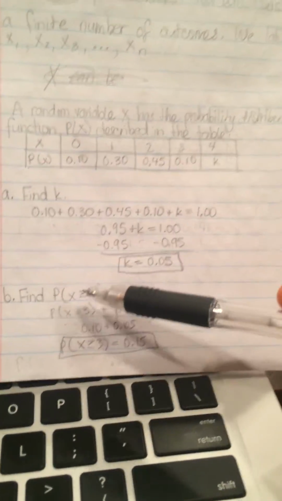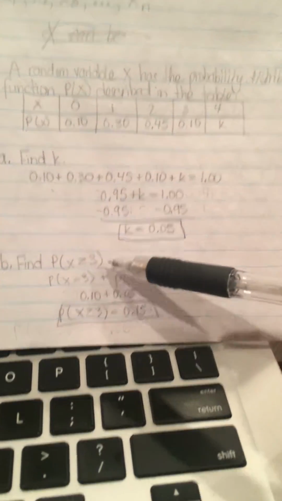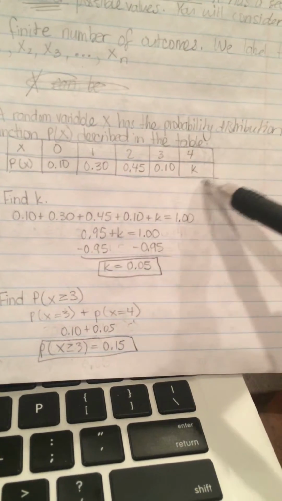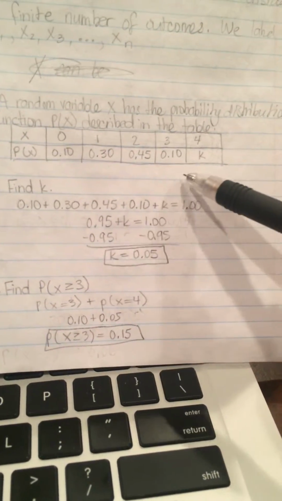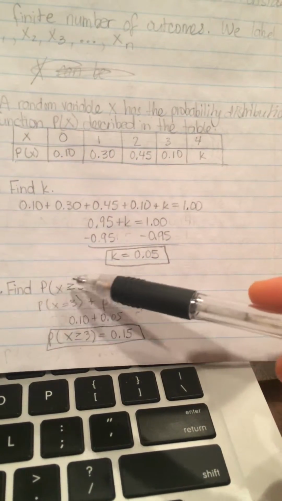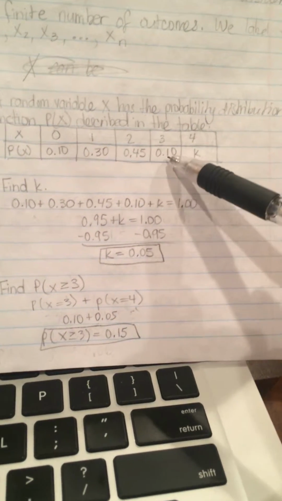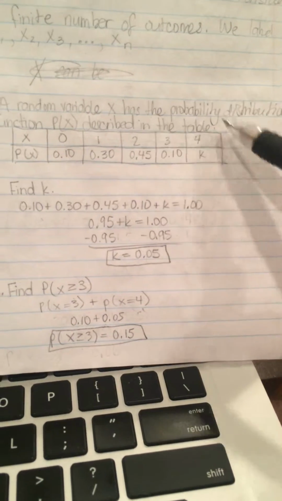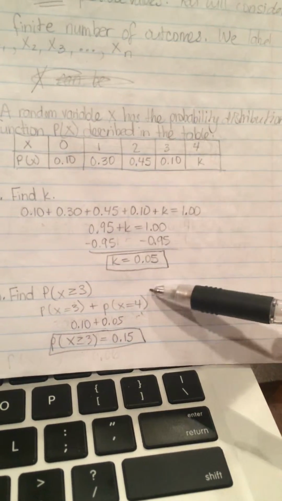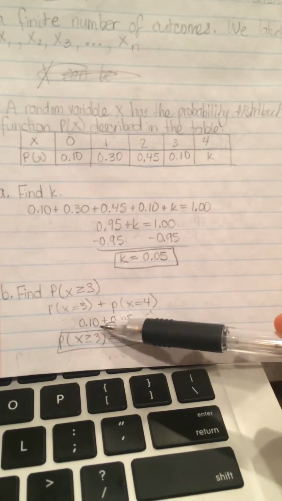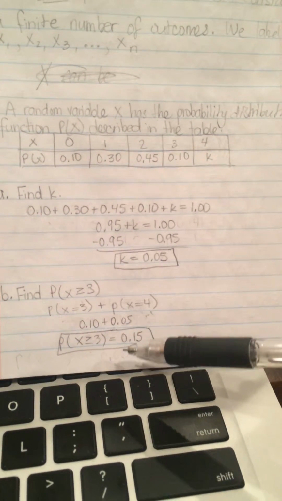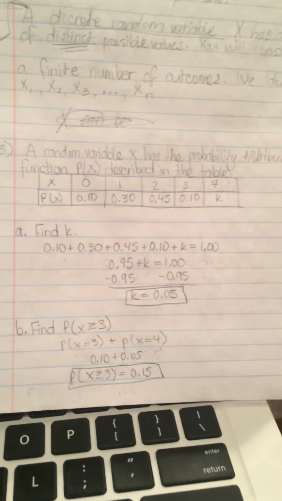So what does this mean? If you have the greater than or equal to sign, it means that they want you to find the probability that x is 3 or x is 4. So pretty much what you have to do is add up the probability that x could be 3 plus the probability that x could be 4. So that's 0.1 plus 0.05, which is k, because we found that out here. And therefore your answer is 0.15.